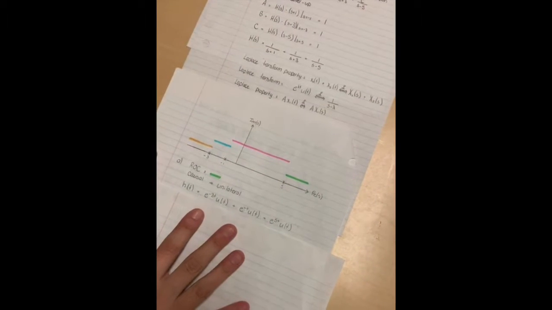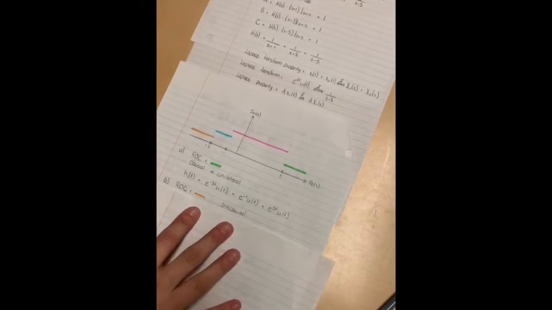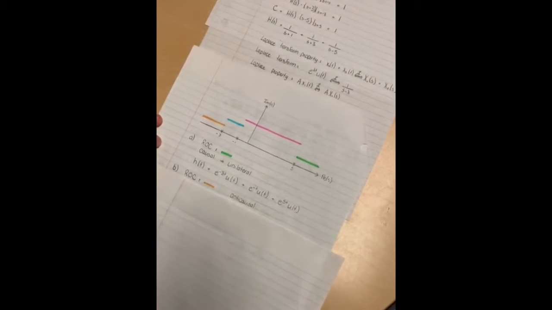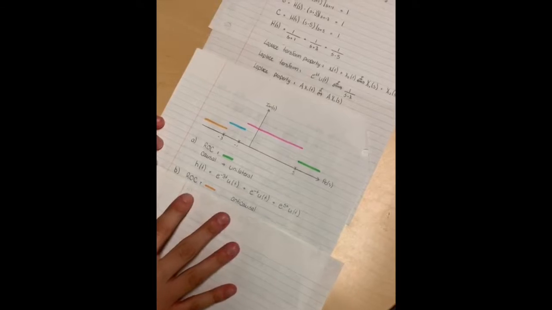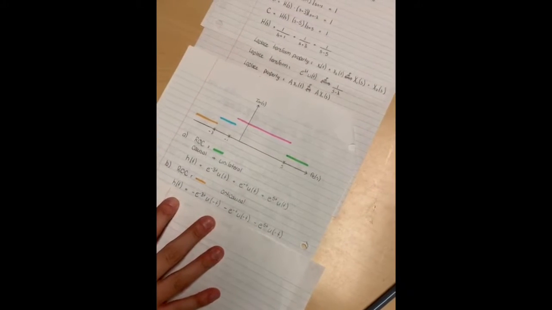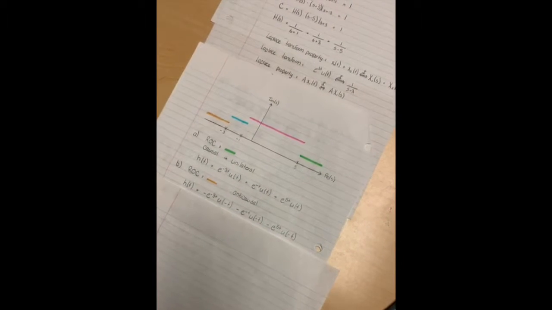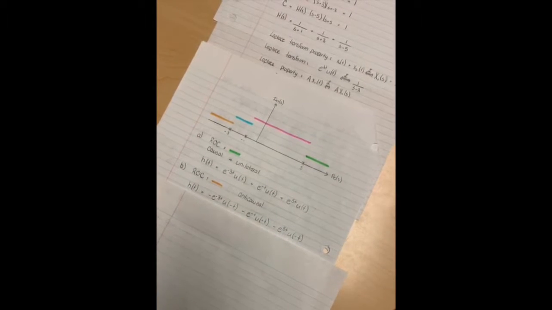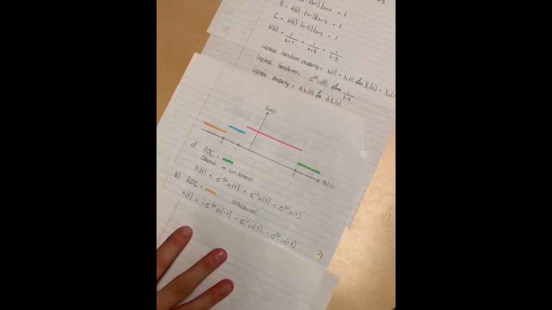If we go to B, when Re of s is smaller than -3, meaning it's anti-causal, everything is going to be negative because it doesn't depend on the past values of time. So h of t is going to be equal to minus e to the minus 3t u of minus t, minus e to the minus t u of minus t, and minus e to the 5t u of minus t.